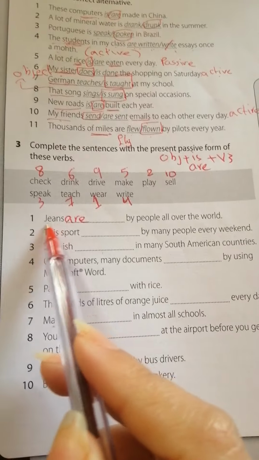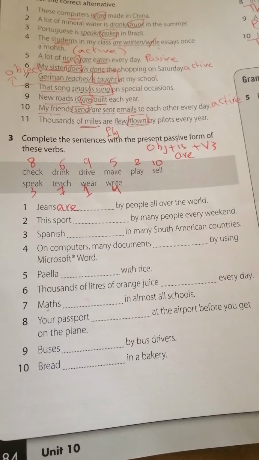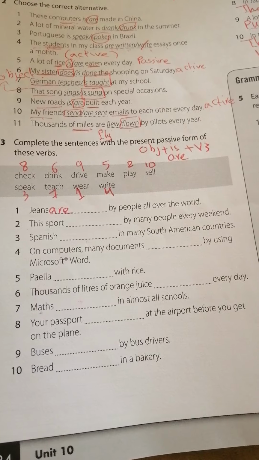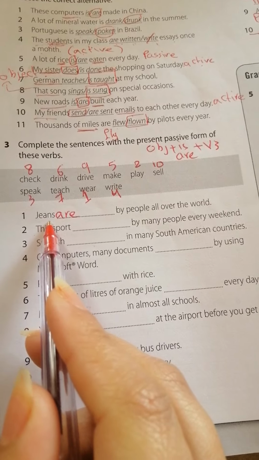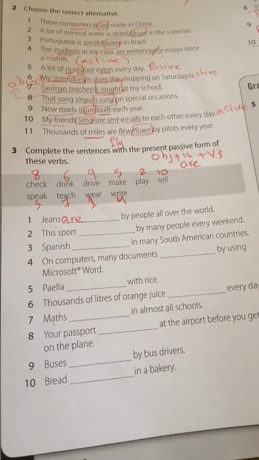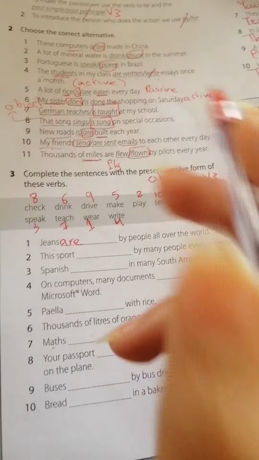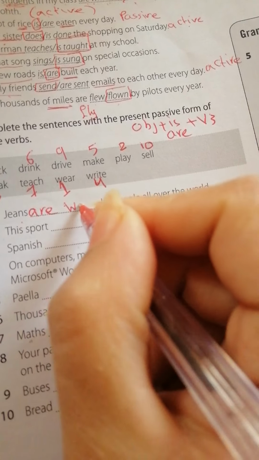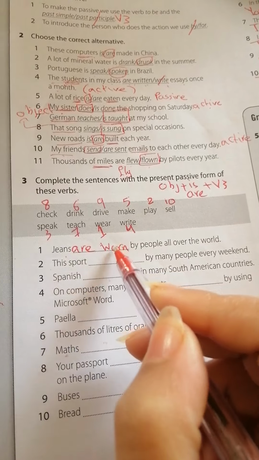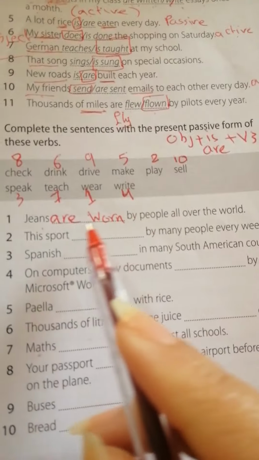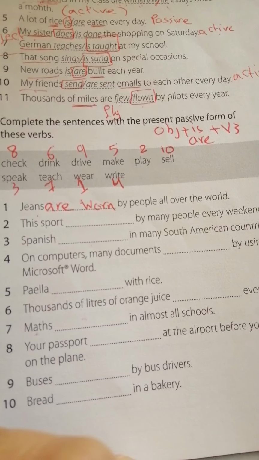Number 1, jeans, is or are. Jeans are worn by people all over the world. What do people do with jeans? They wear them, right? So what is verb 3 from wear? Wear becomes worn. Jeans are worn by people all over the world.